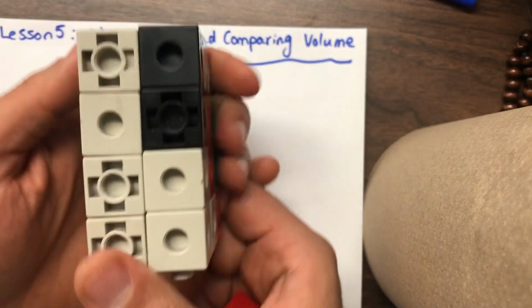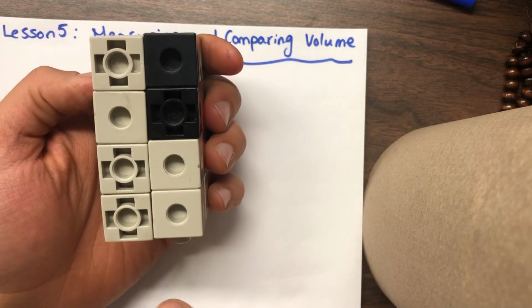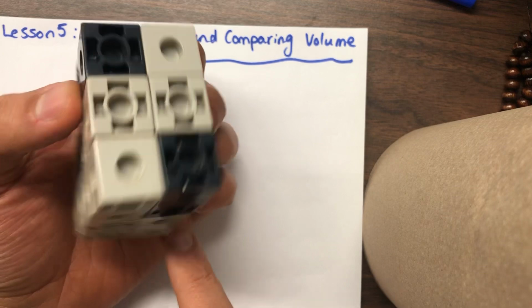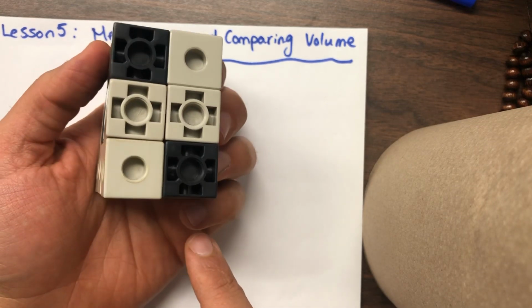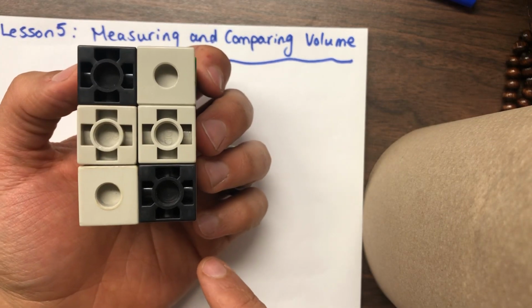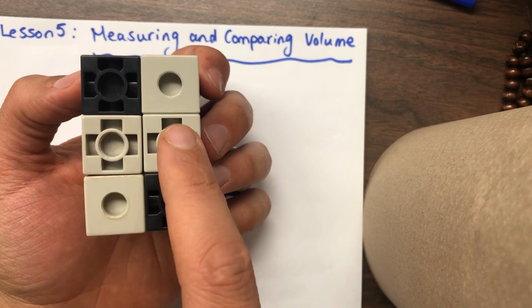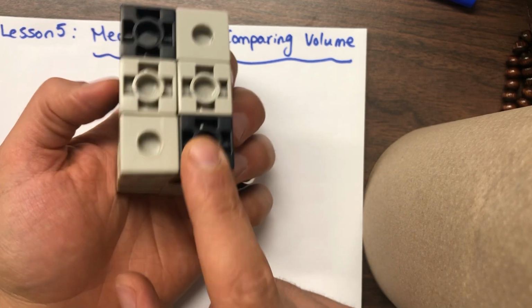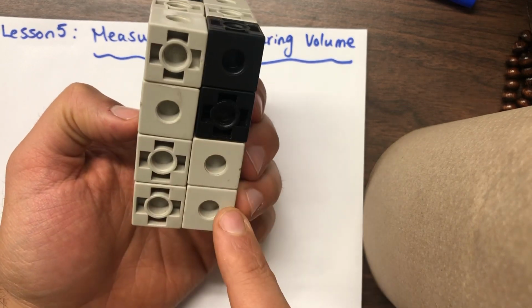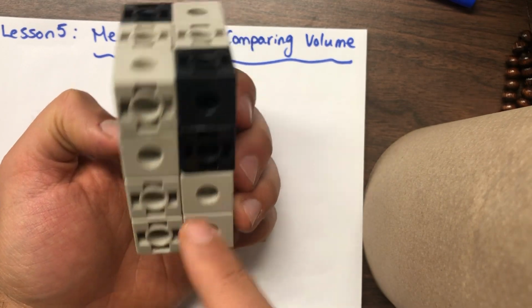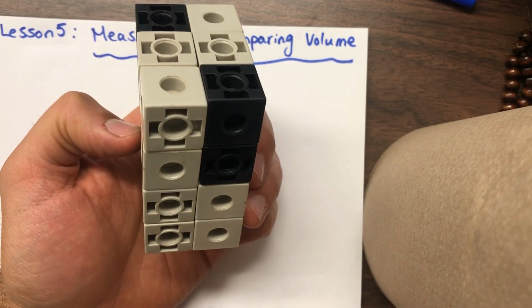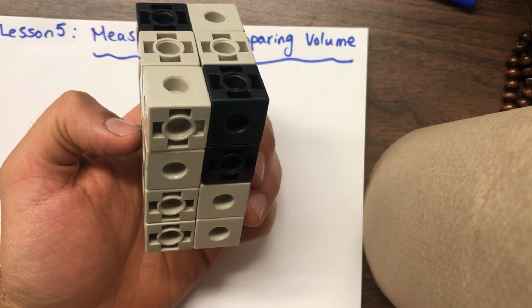If you're looking at it this way, how many layers do we have this way? Now we got 1, 2, 3, 4 layers. And how many cubes do we have in each layer? So we're looking at it this way now. We got 1, 2, 3, 4, 5, 6. We got 6 cubes in each layer. And again, we got 4 layers, 1, 2, 3, 4. So 6 cubes times the 4 layers equals 24 cubes.